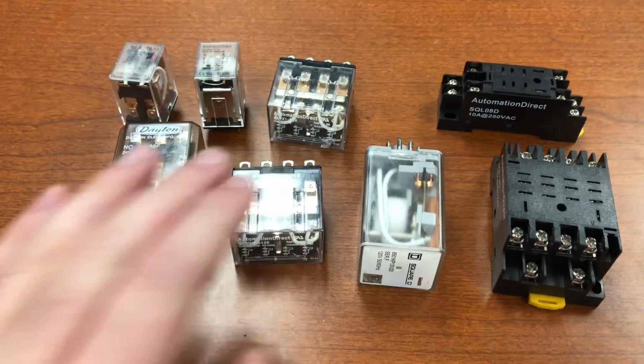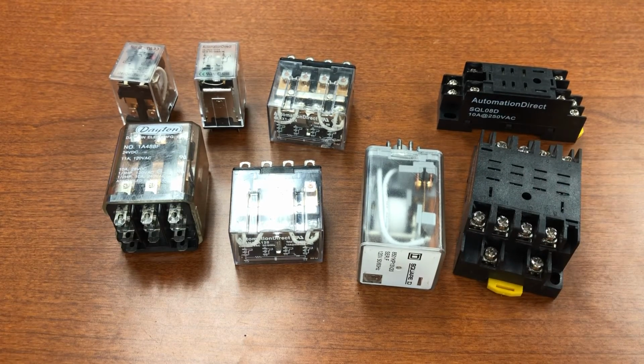All right, so that's just a little introduction to control relays and how they work, how to read the diagrams, and hopefully this helps you with making the wiring connections with these.